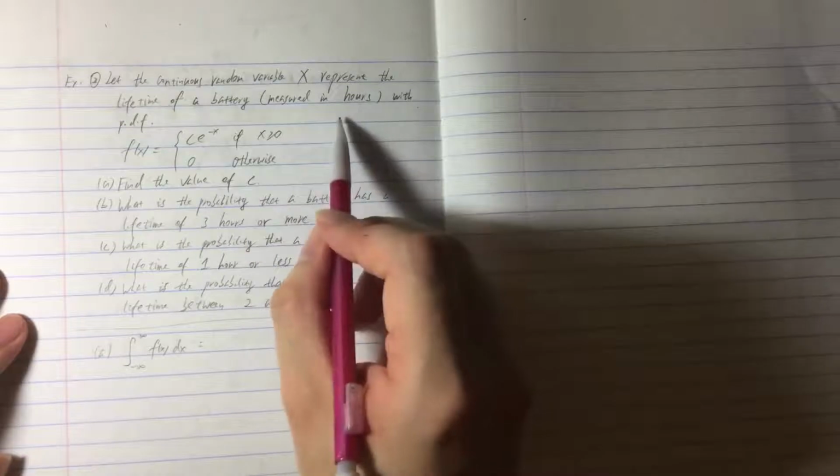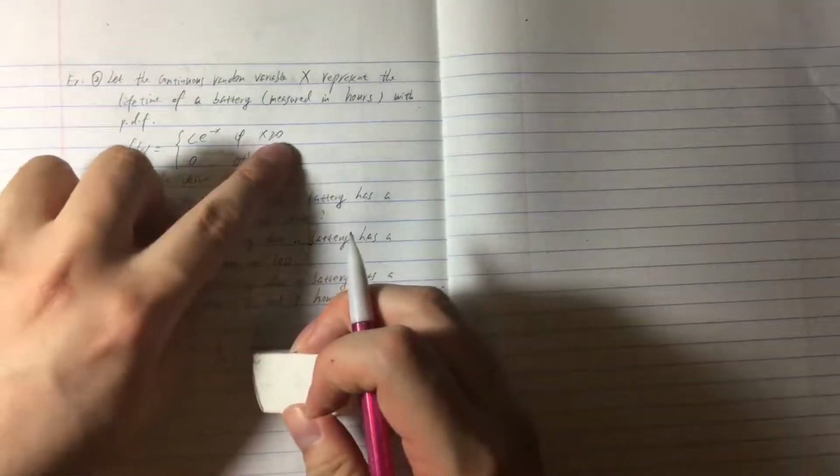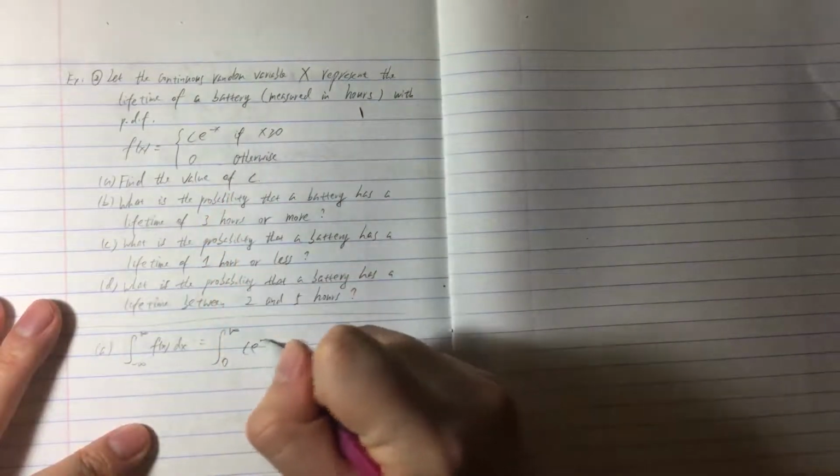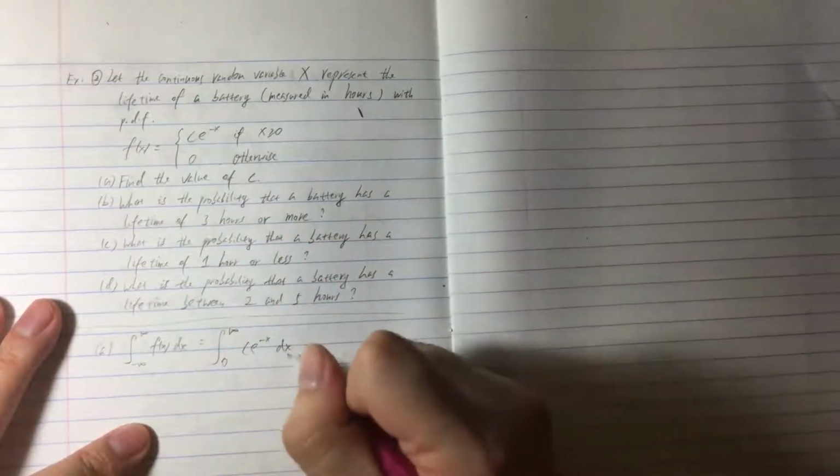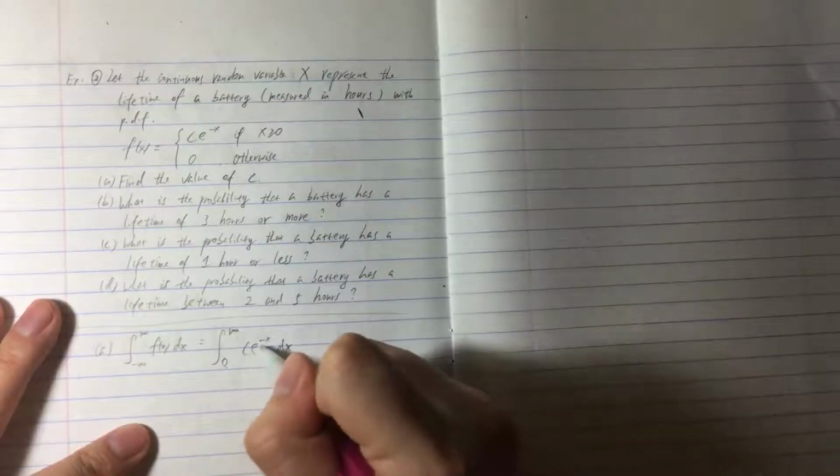So let's do part A first. Find the value of c. We know that the total probability must be 1. So the integral from negative infinity to infinity of f of x dx must be 1. And the function f of x is c times e to the power of negative x if x is greater than or equal to 0, and 0 otherwise. So we take the integral from 0 to infinity. When x is greater than 0, we have c times e to the power of negative x dx, and the rest is 0. Take the integral from 0 to infinity of c times e to the power of negative x dx.